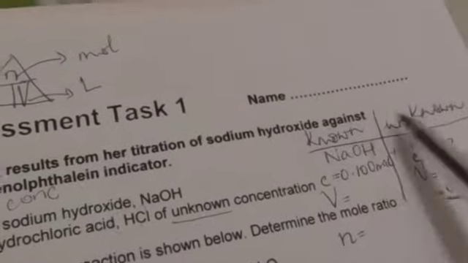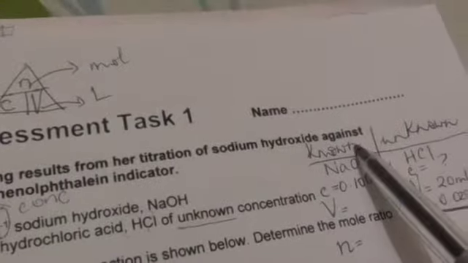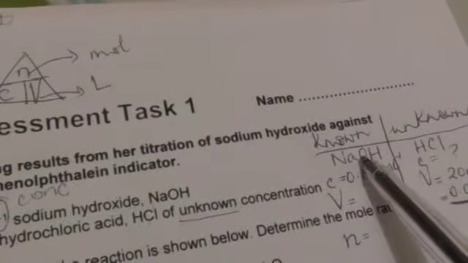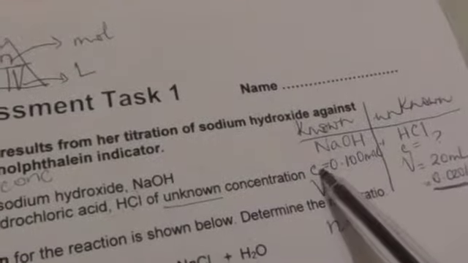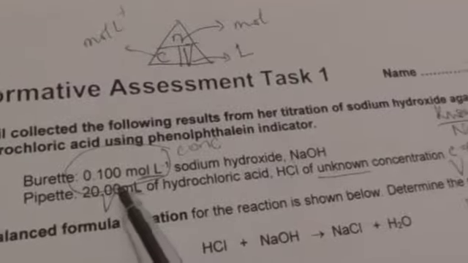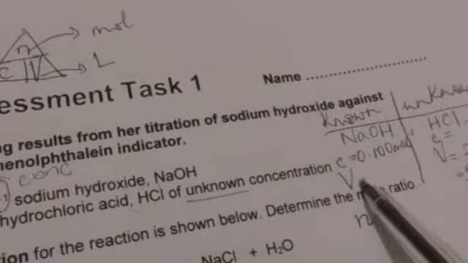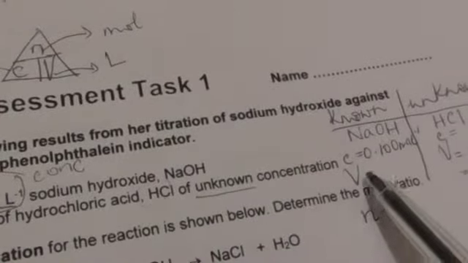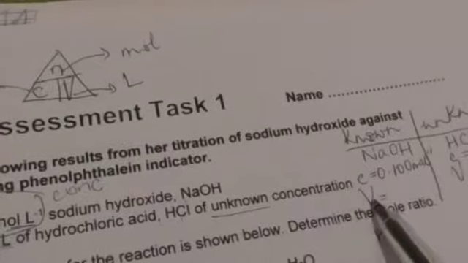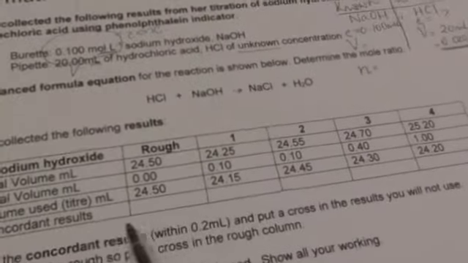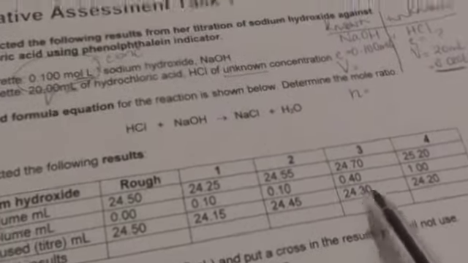What I also recommend you do before you start is make two columns, known and unknown. Known as in whichever chemical you're given the concentration of. So sodium hydroxide concentration given to us in the problem, 0.100. The volume of sodium hydroxide. So I'm trying to find the n, c, and V for each of the chemicals here. So the volume will come from the table that's here. So we'll do that in a few minutes.